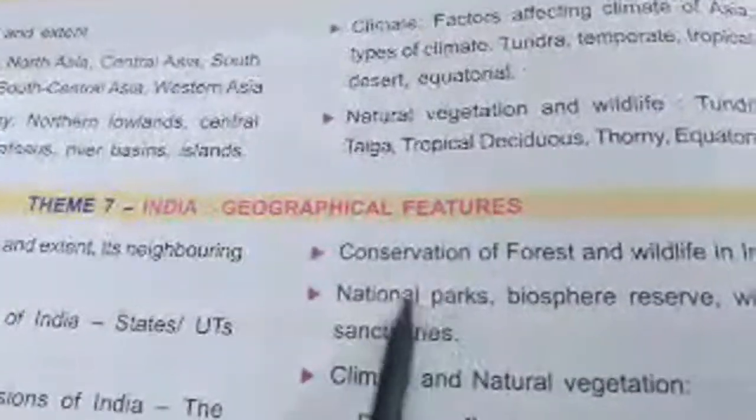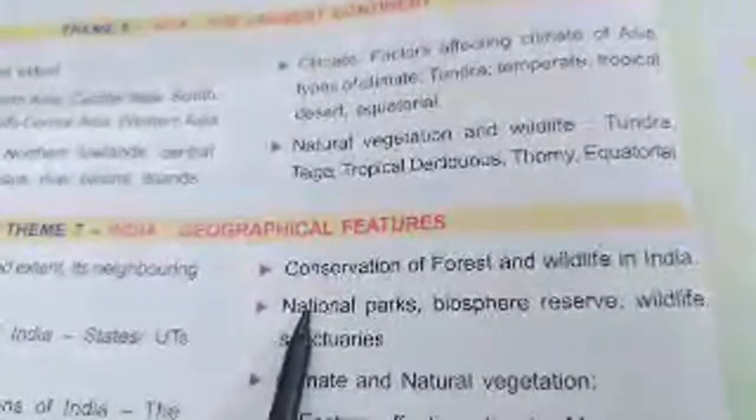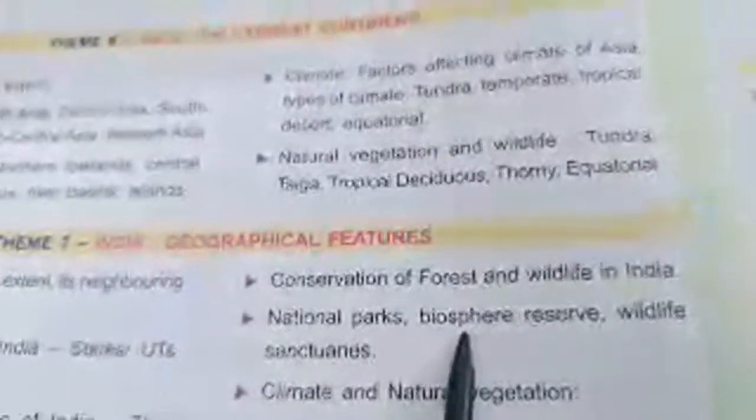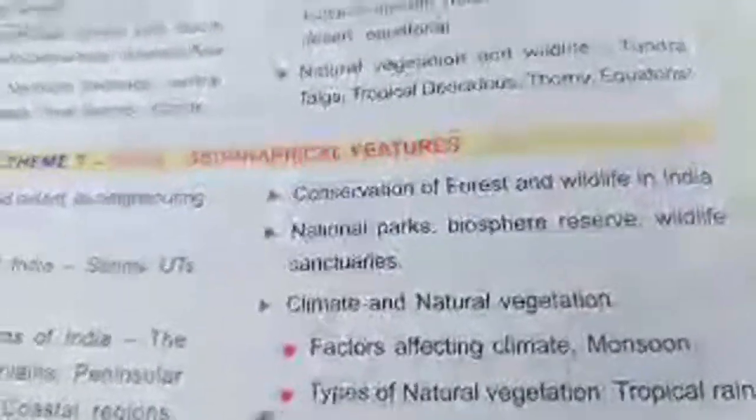Then you will study about the conservation of forest and wildlife in India, then national parks, biosphere reserves, wildlife sanctuaries of India. Then you will study about the climate and natural vegetation.